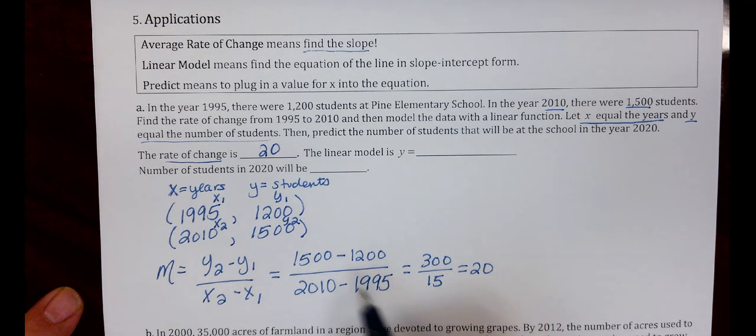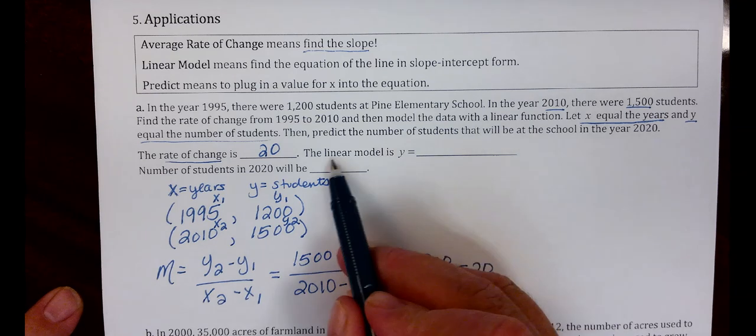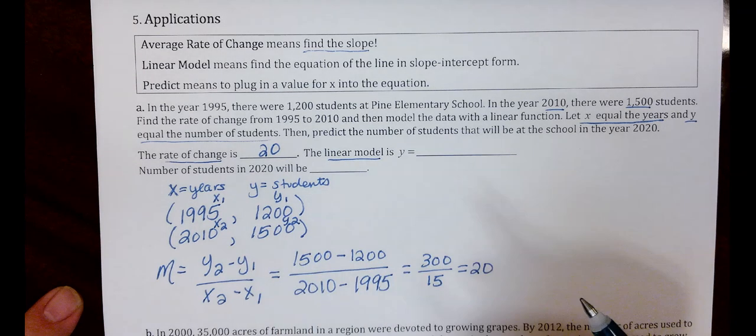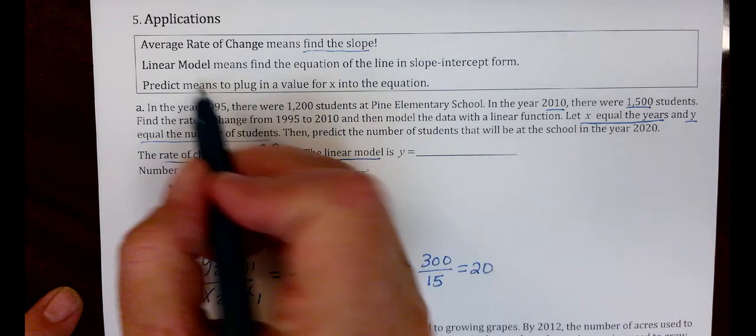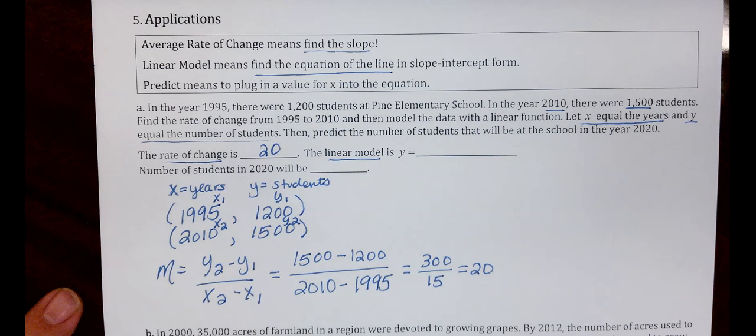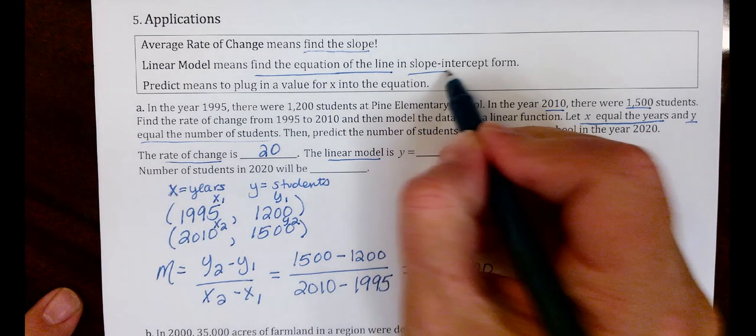Notice we have y values on top and x values on bottom. Y values is students over years. The next part asks for the linear model. Looking at our quick guide, the linear model means find the equation of the line. And we're trying to find that in slope-intercept form.